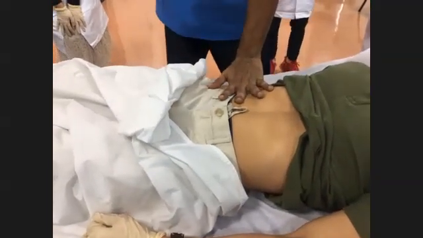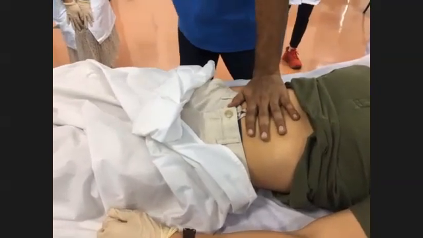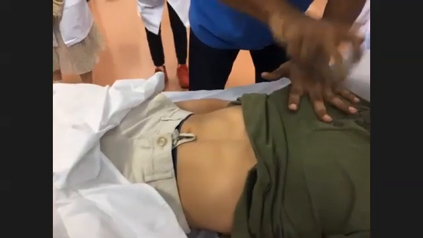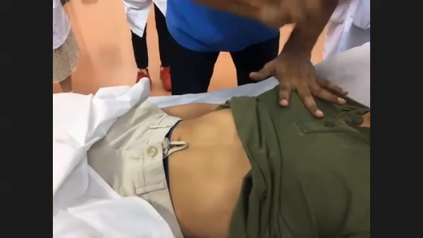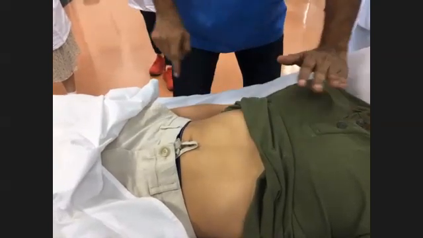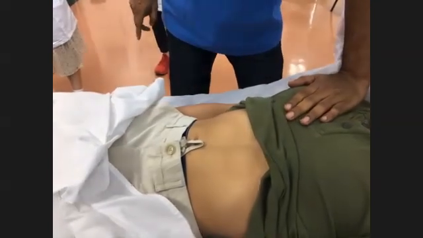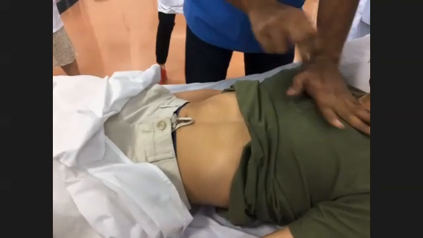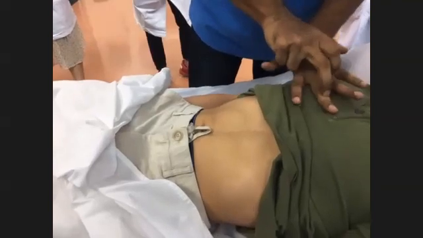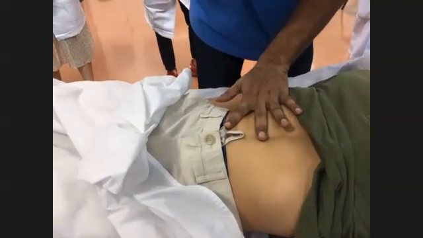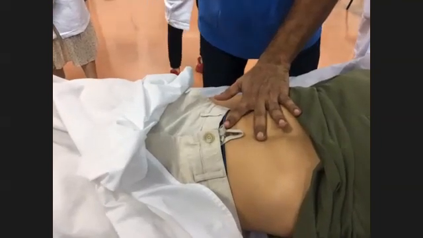Is that okay? This is one sound. Just register the sound. This one. This is slightly different from this. If there is air alone in the lung, that is the sound that you get. Again. Whereas this one, it is solid material, fluid.